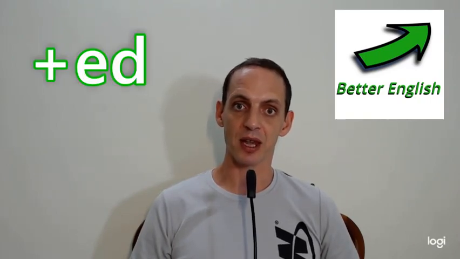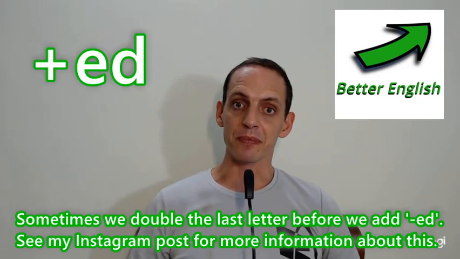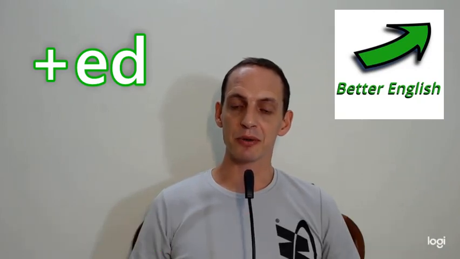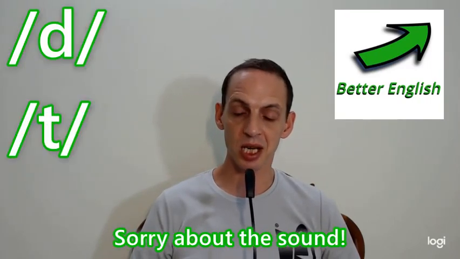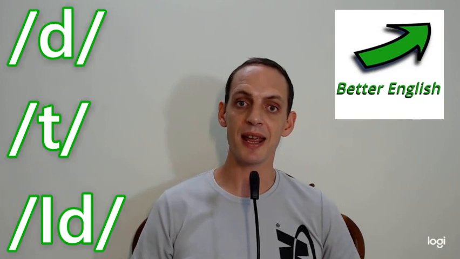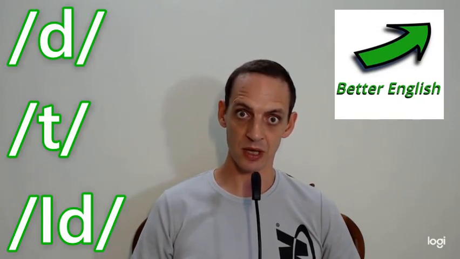With regular verbs, to make the past simple form, all we need to really do is add ed to the end. Now, this ed sound can be pronounced one of 3 different ways. It could be a d sound, it could be a t sound, or it could be an id sound.